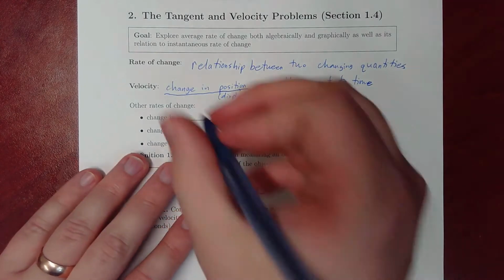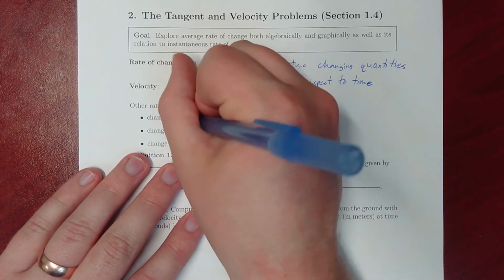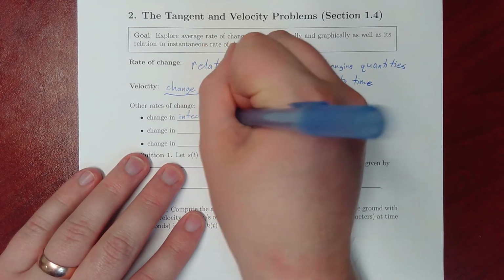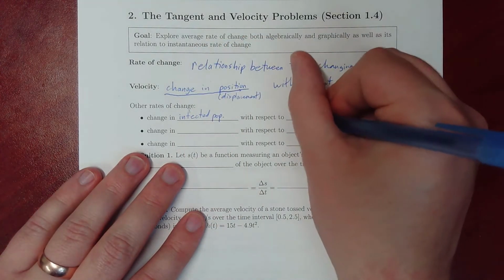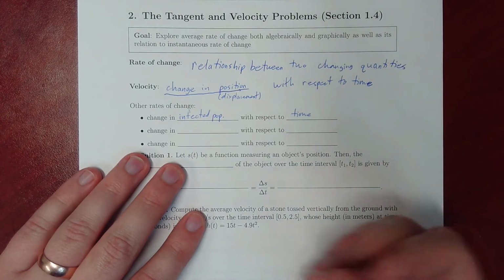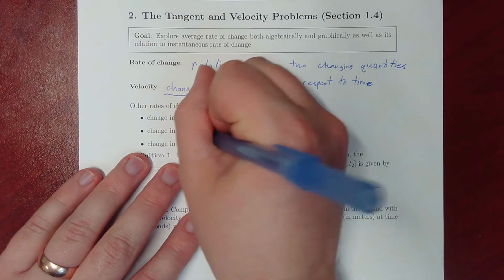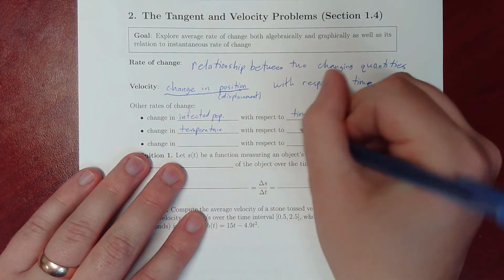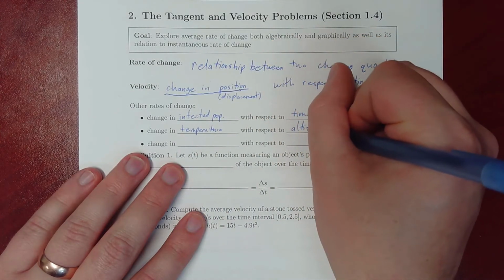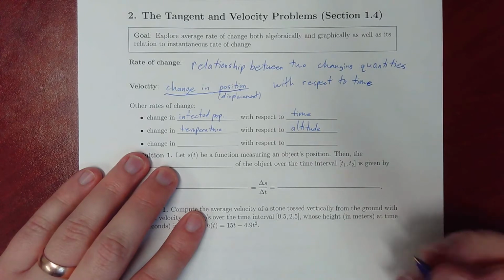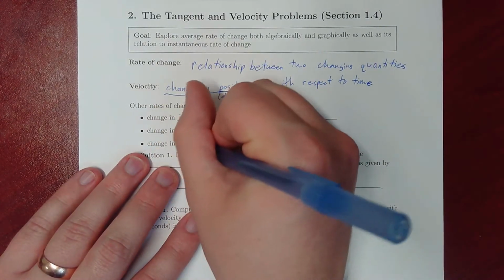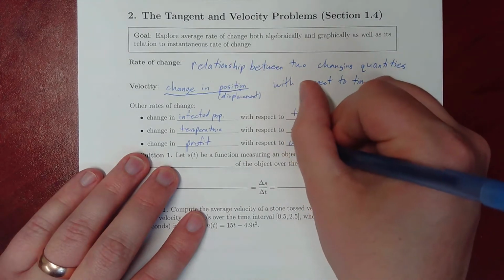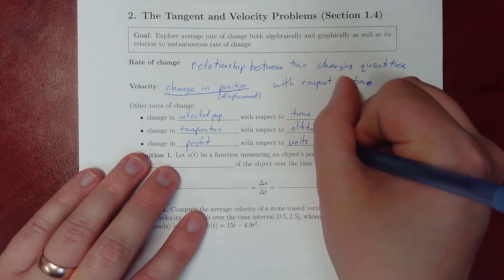So other rates of change could be, say, the change in the amount of an infected population you have with respect to time, the change in temperature with respect to altitude, or the change in profit with respect to the units sold.